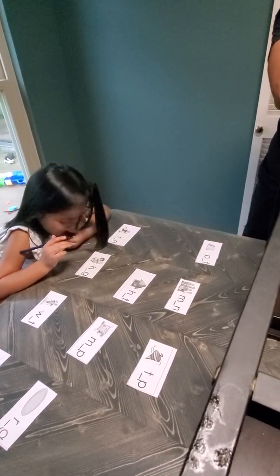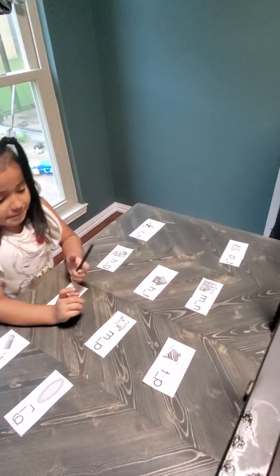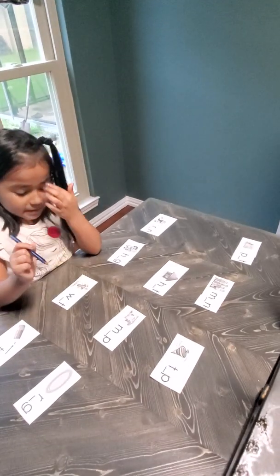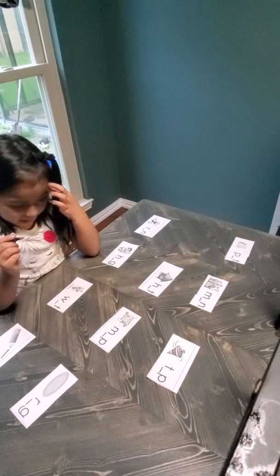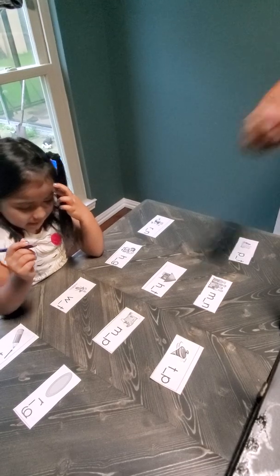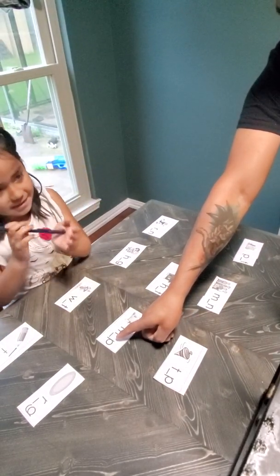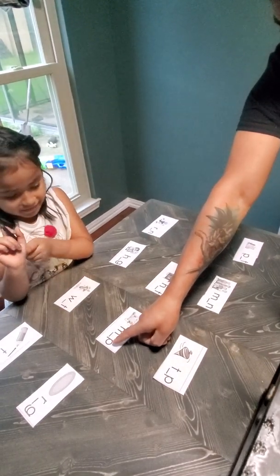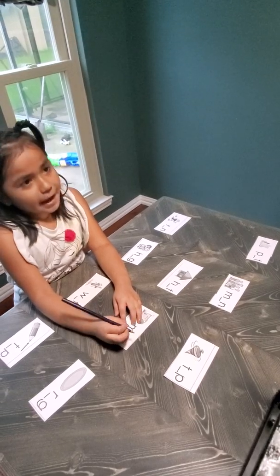Okay, let's try another one. Map. And how do you spell map? Okay. So what letter is this? N. And then what goes in the middle? Then. P. Okay. Map.